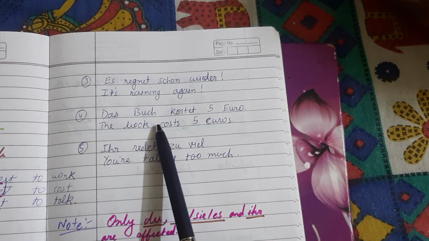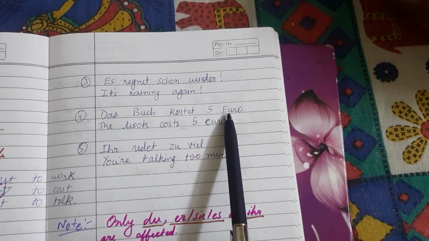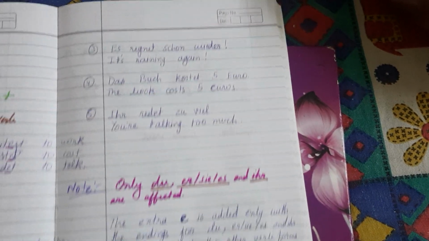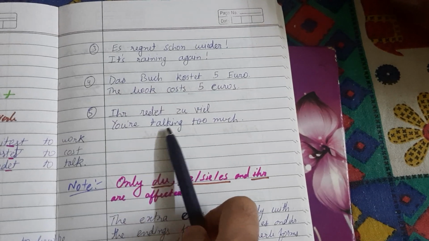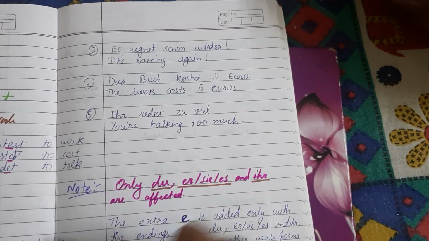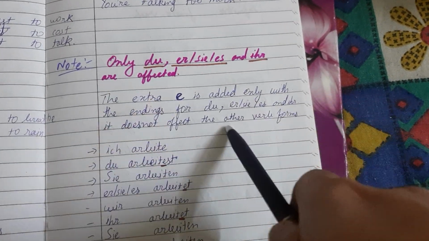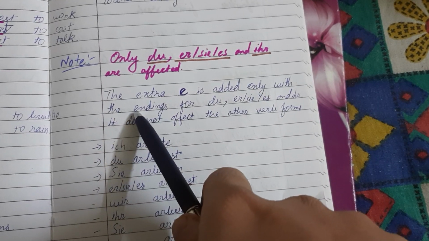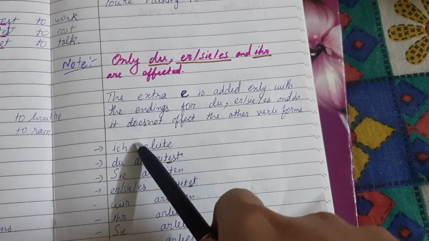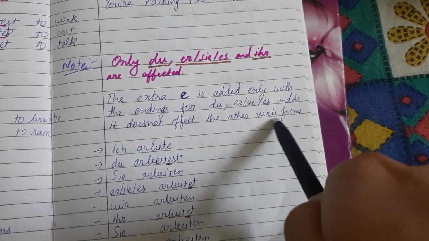Das Buch kostet 5 Euro. The book costs 5 euros. Ihr redet zu viel. You are talking too much. Then we have that the extra e is added only with the endings for du, er, sie, es, and ihr. It does not affect the other verb forms.